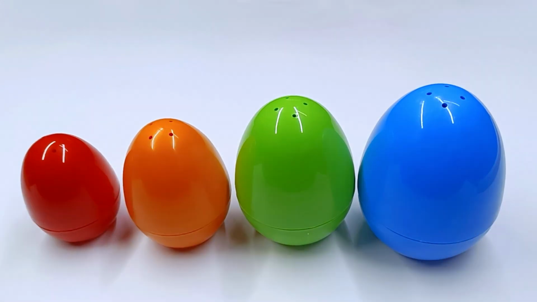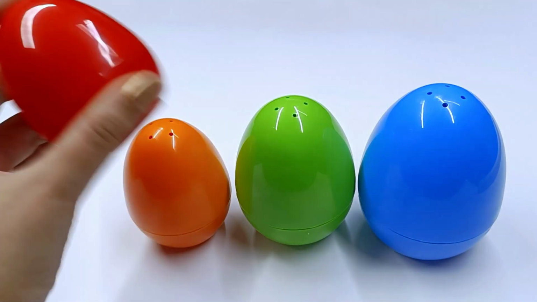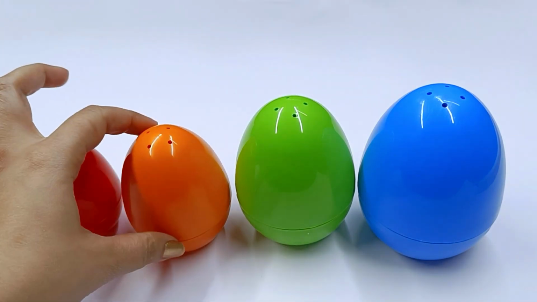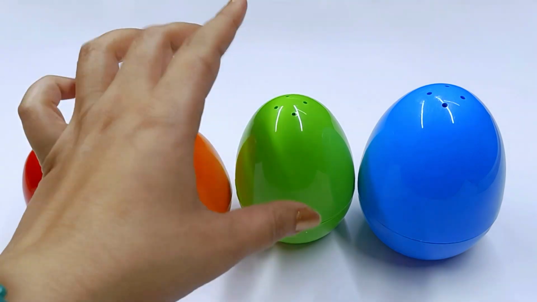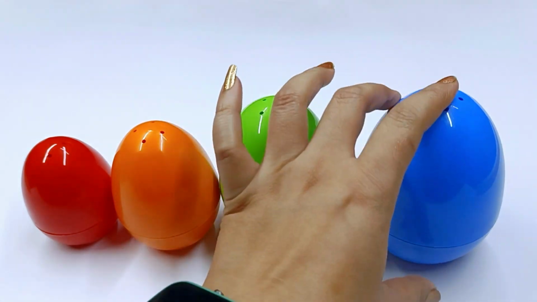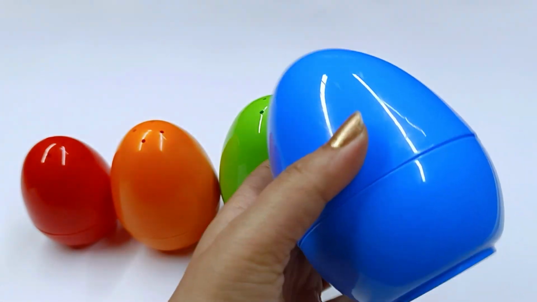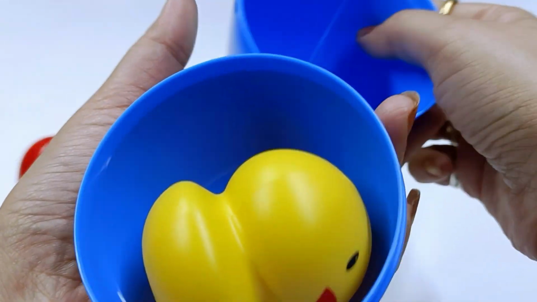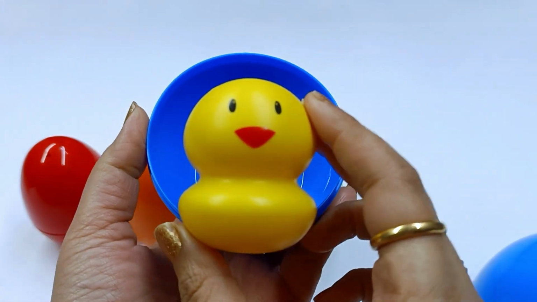Let's find out. So let's see whether those alphabets are inside this red egg. No. Maybe inside this orange egg? No. Maybe here in this green egg? Still no. Maybe here in this blue egg. Yes, it's here inside this blue egg. So let's see. Oh, it's a chick inside this blue egg.